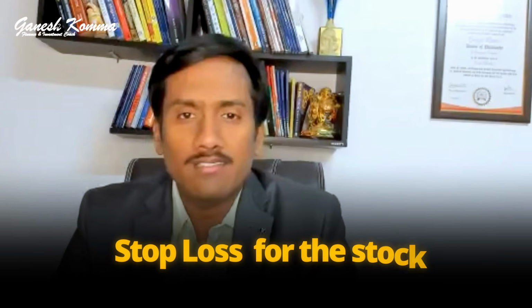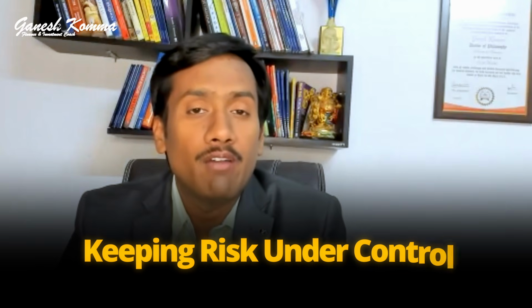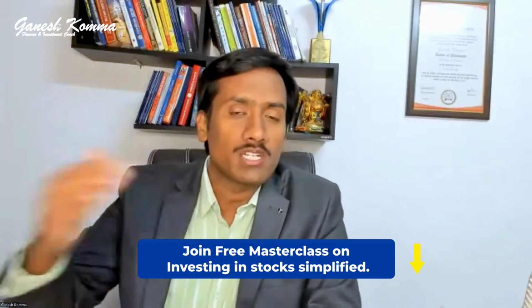Deciding that this is the stop loss for the stock or this is the target price of the stock, let's take some clues from the market. Let's take some data pointers from the charts and then decide on the target or the stop losses, and the most important thing is keeping our risk under control. How we can define whether it is gaining more strength or whether it is getting weakened.